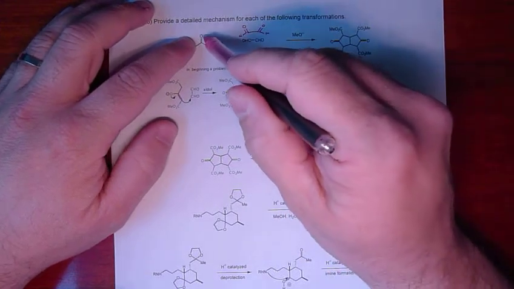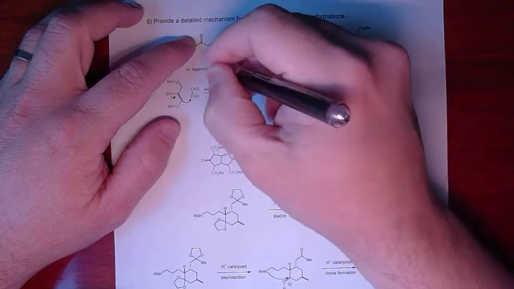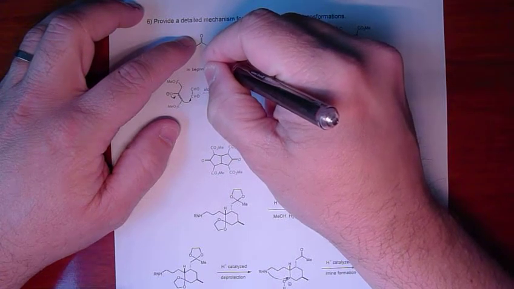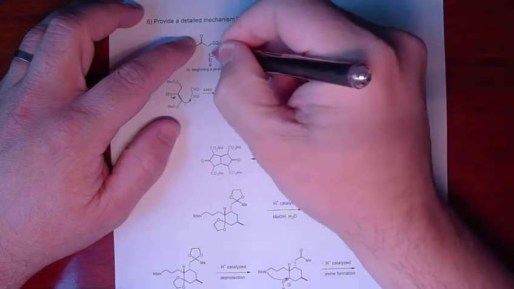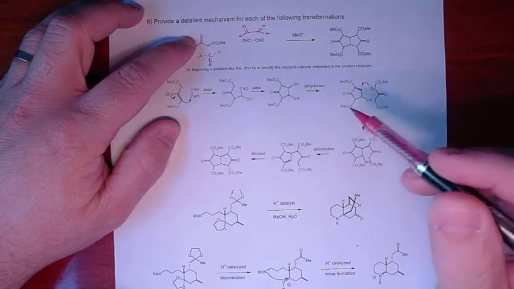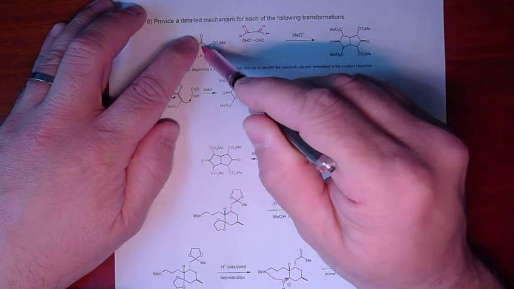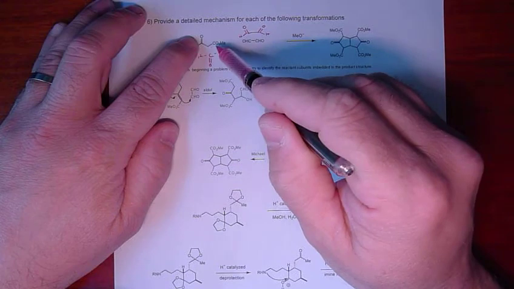So imagine that you just have this reacting with formaldehyde. If you were to see a molecule like this, it should look extraordinarily familiar.